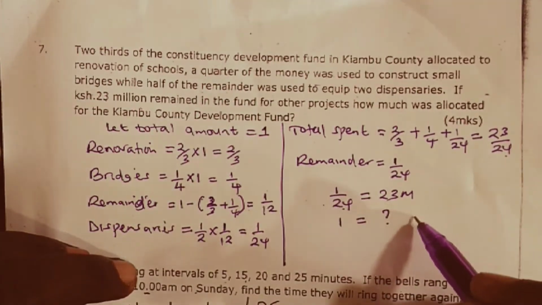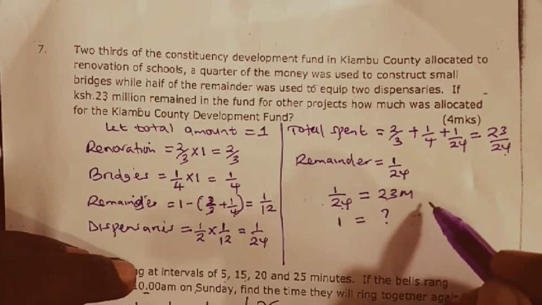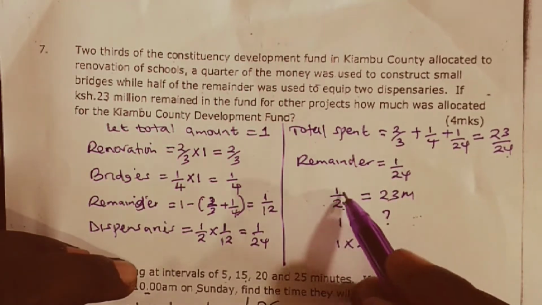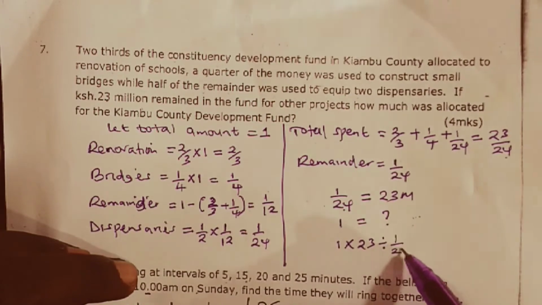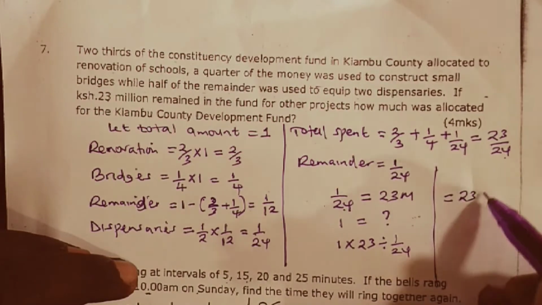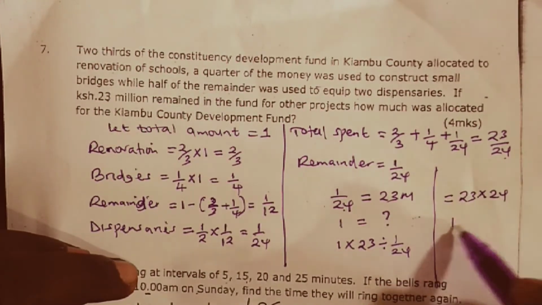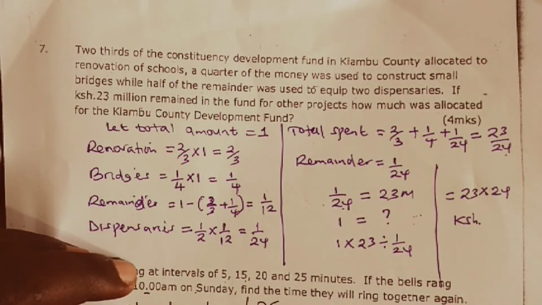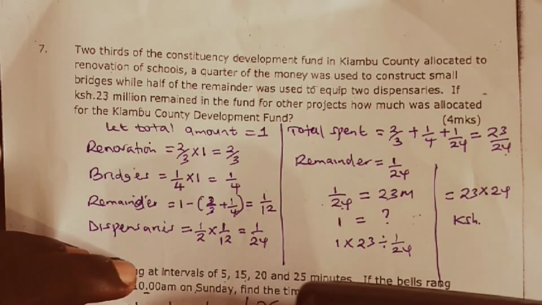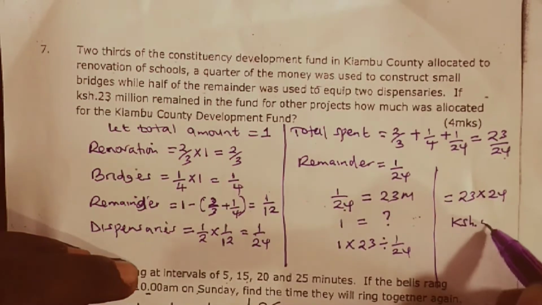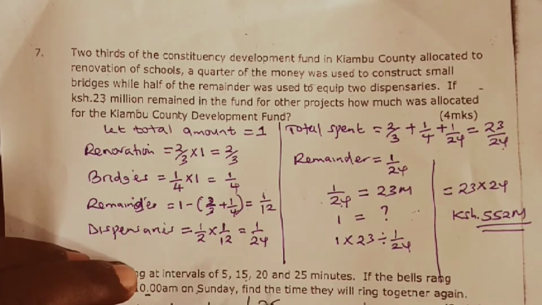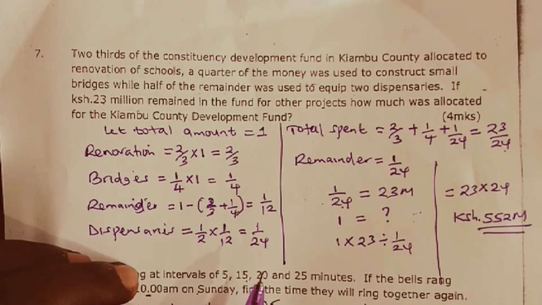In this case, we are going to take 1, multiply by 23 million, and divide by 1 out of 24. This is going to be equal to 23 times 24, which is going to give us 552 million. And this is the total amount of money that was allocated to Kiambu County Development Fund.